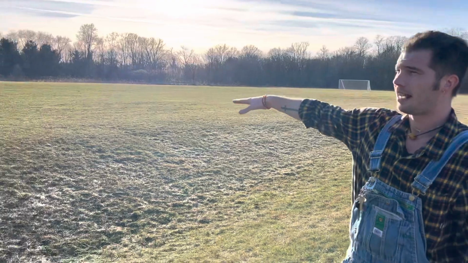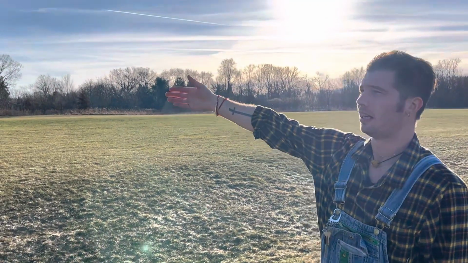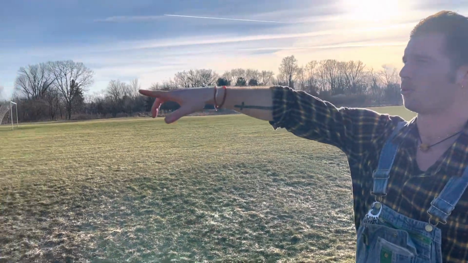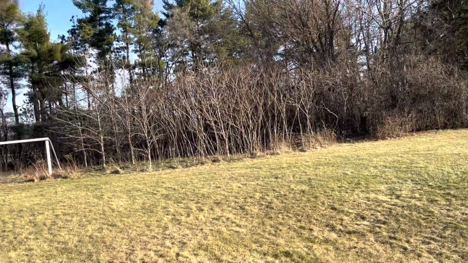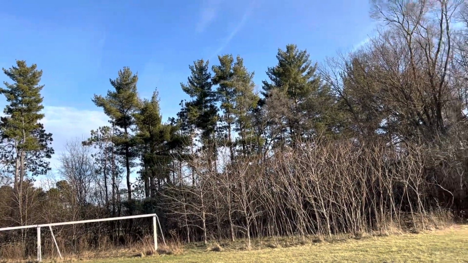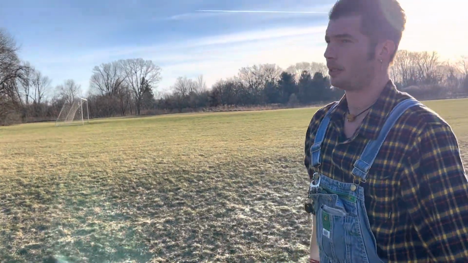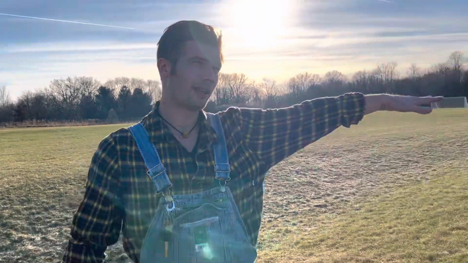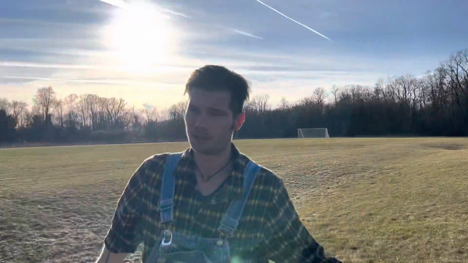My guess would be that when they were excavating this land, initially they had to take down all these trees. This growth over here is obviously a younger generation of saplings. Those trees in the background are a bit older. But my guess is when they excavated this land, they initially took down all the trees when they were excavating for this soccer field. This field, in other words, is artificial.